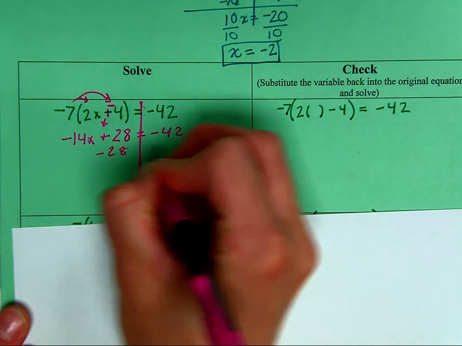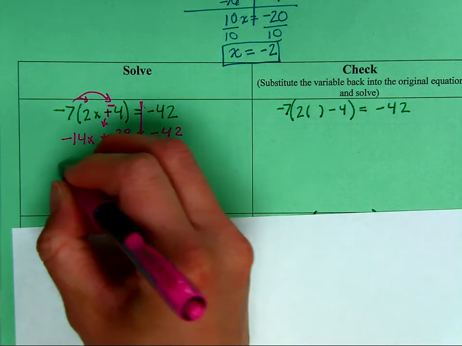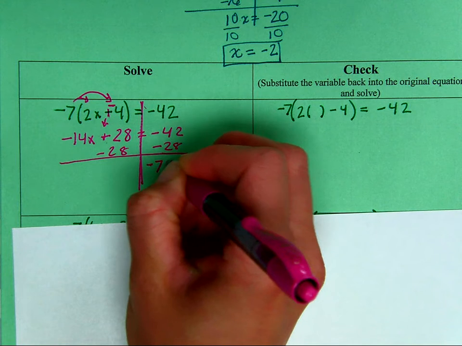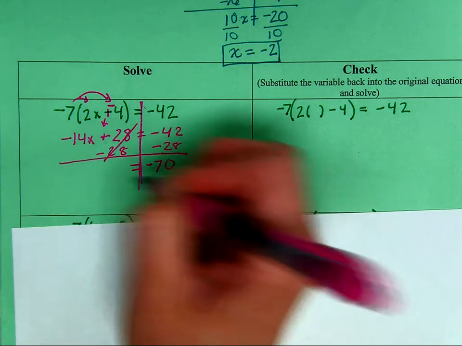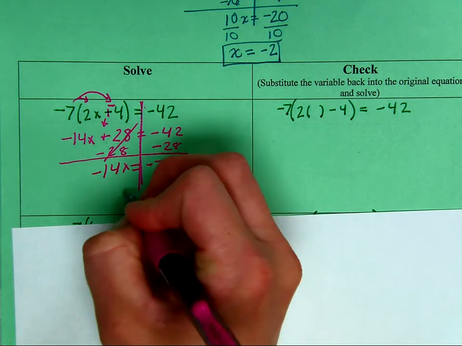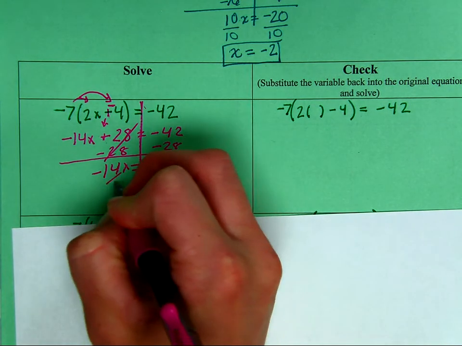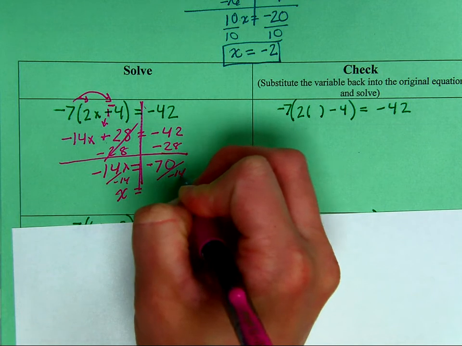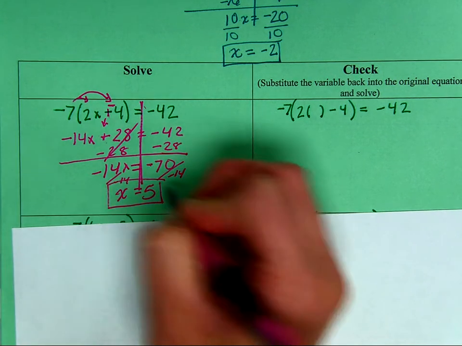I'm going to cancel that 28, which gives me negative 70. That cancels a negative 14x. Last step is to divide by negative 14. I get x is equal to 5.